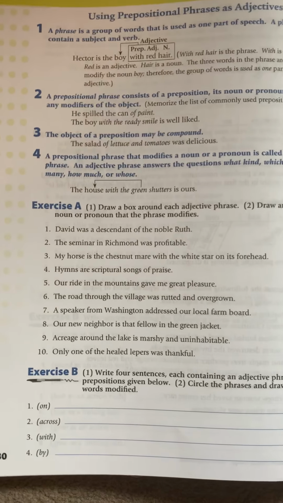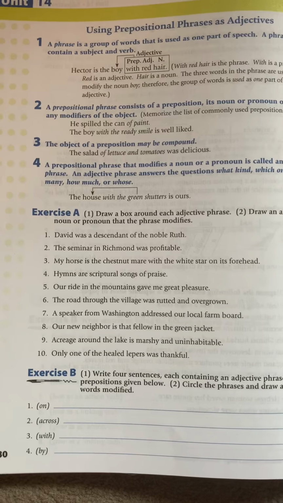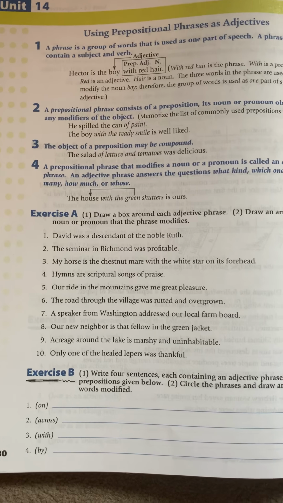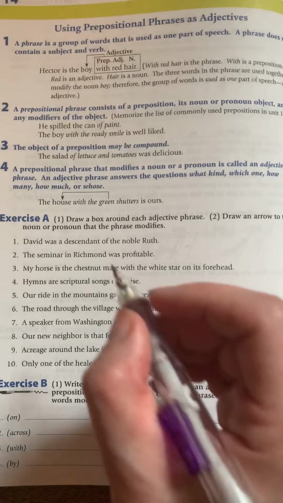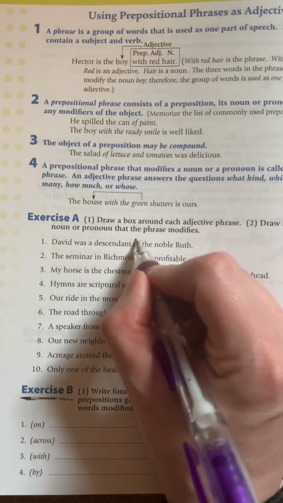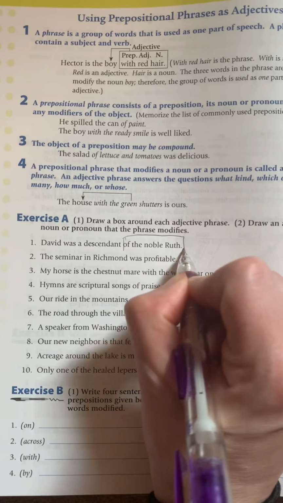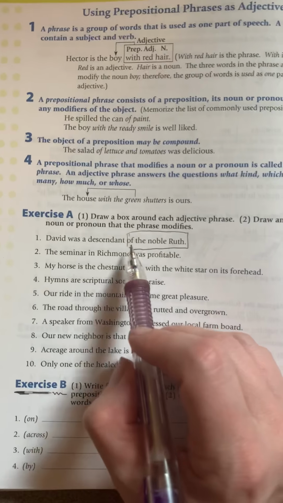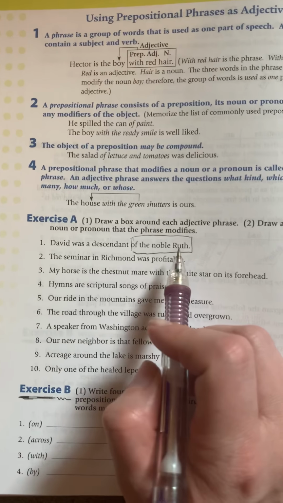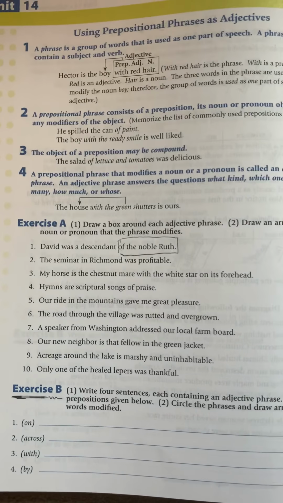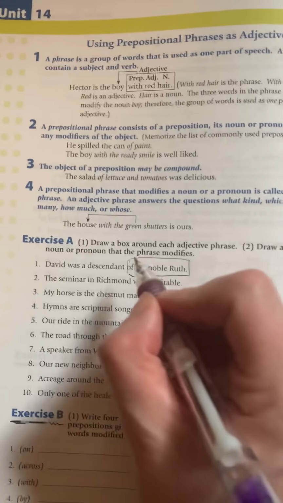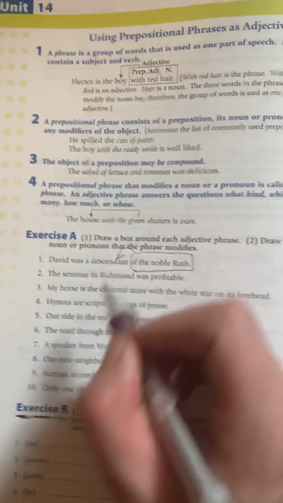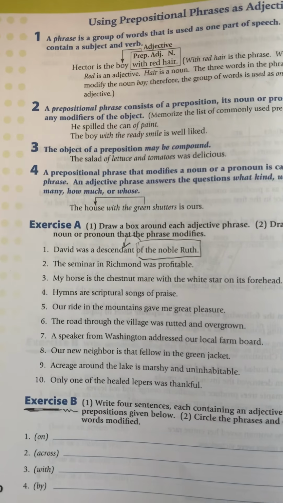Number 1, we have a short sentence. David was a descendant of the noble Ruth. So we're looking for a preposition. And we see one here with of. So we want to draw a box around our prepositional phrase. Starts with a preposition, ends with the noun. And then we want to draw an arrow to what it modifies. Again, the noun in front, descendant.